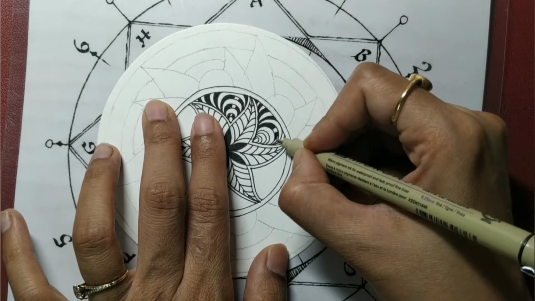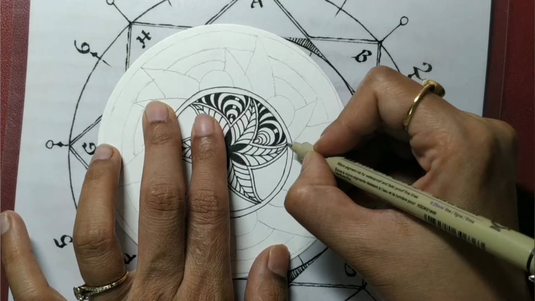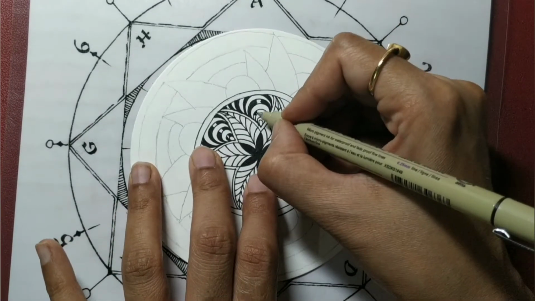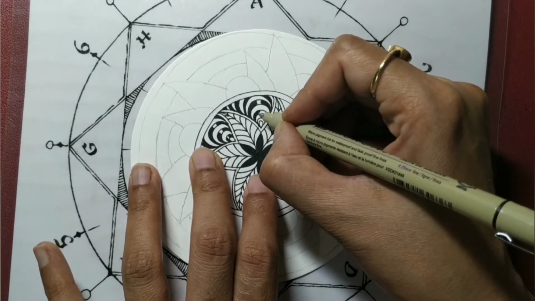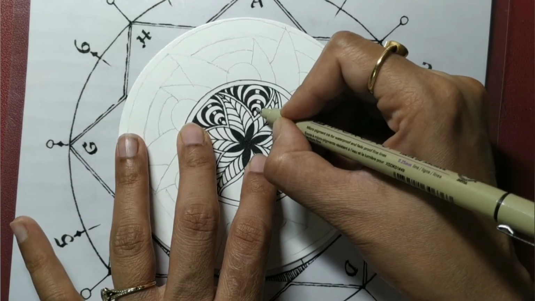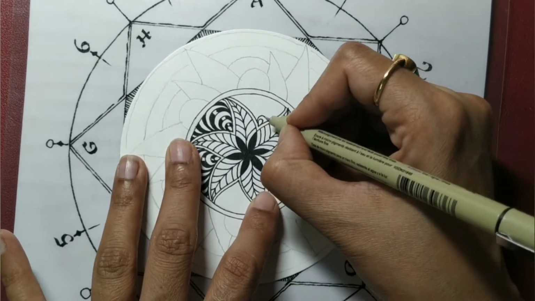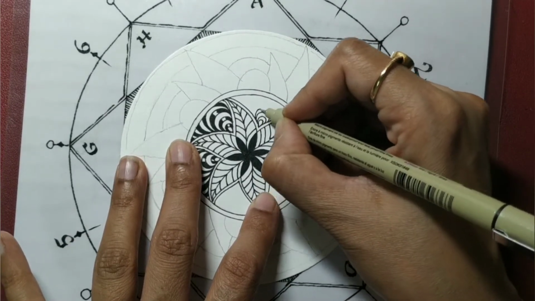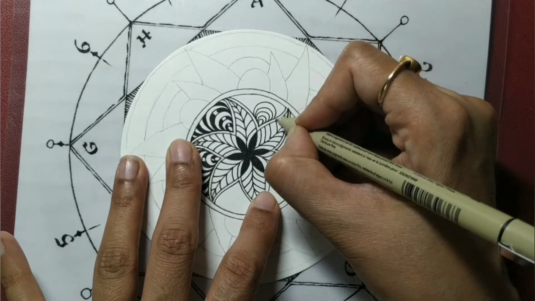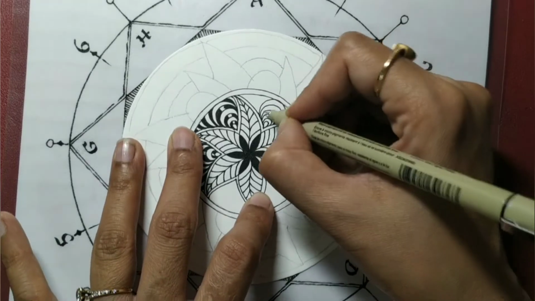So as I mentioned earlier also, if you just master the original tangles, which are about more than 150, 160 tangles, they are more than enough for you to practice the Zentangle method.